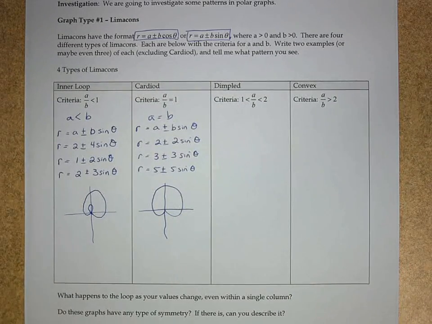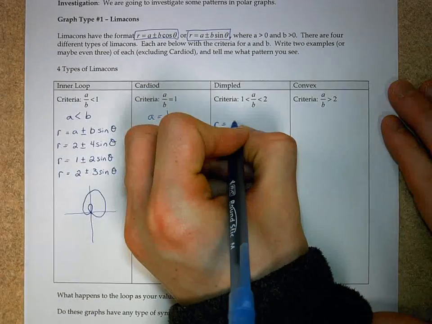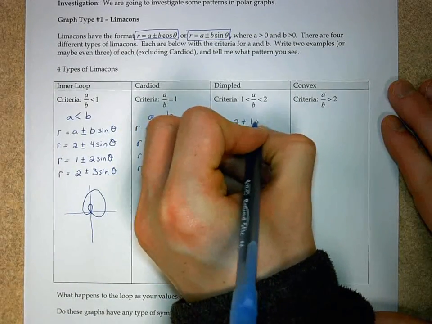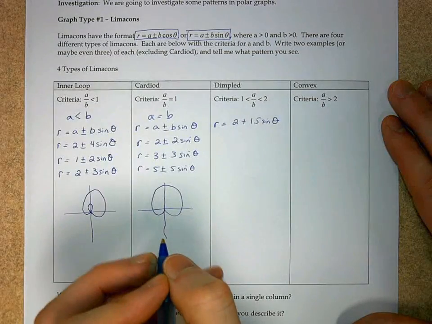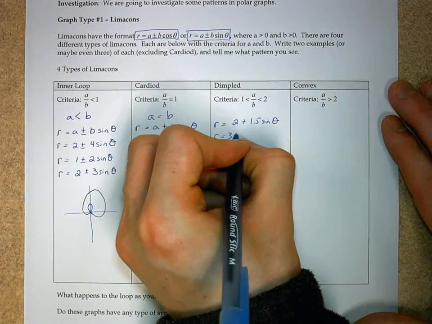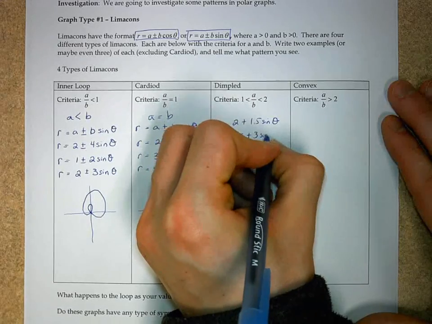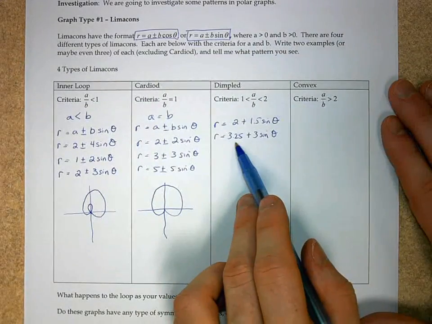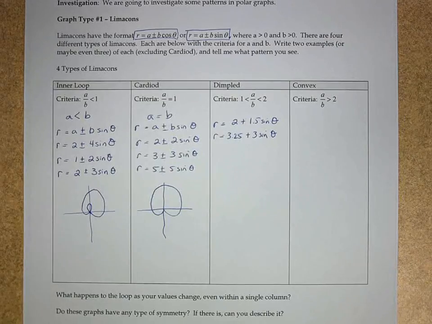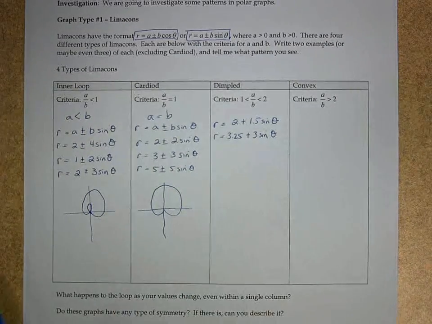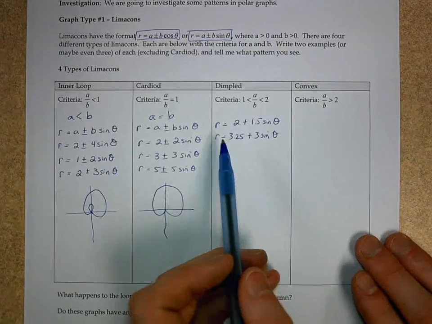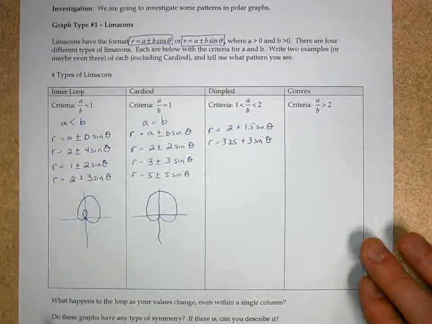The third one is the dimpled, where 1 is less than a divided by b, which is less than 2, which is saying that my fraction has to be greater than 1, but less than 2. So an example of that would be 2 plus 1.5 sine theta, or 3.25 plus 3 sine theta, where a is slightly larger than b. If you get more than twice the size of it, then you're going to be larger than 2. So this number in front can't be double what b is.